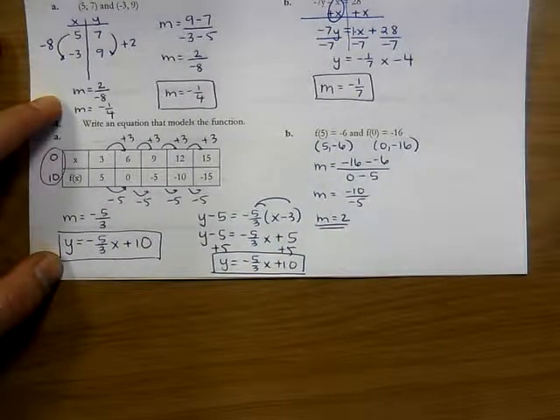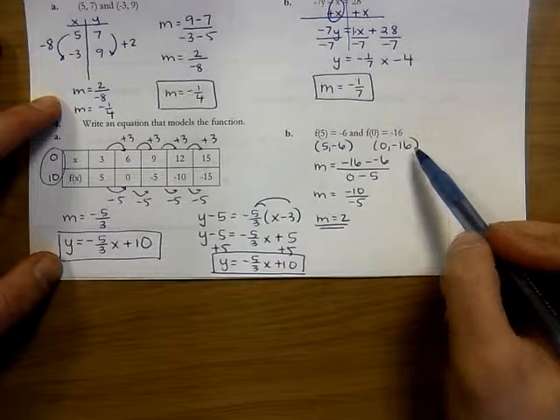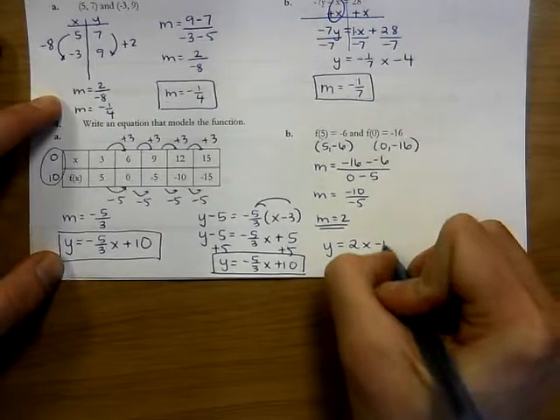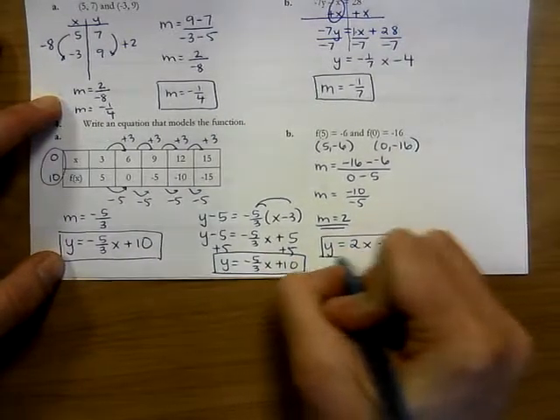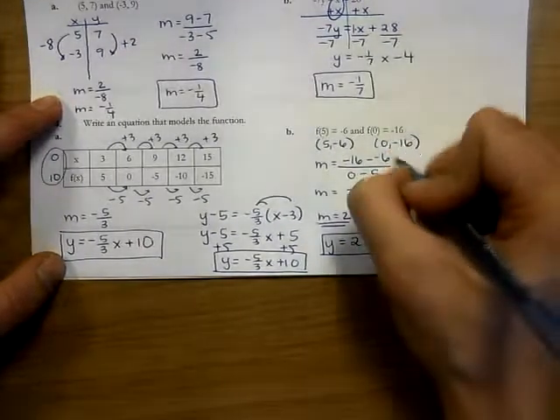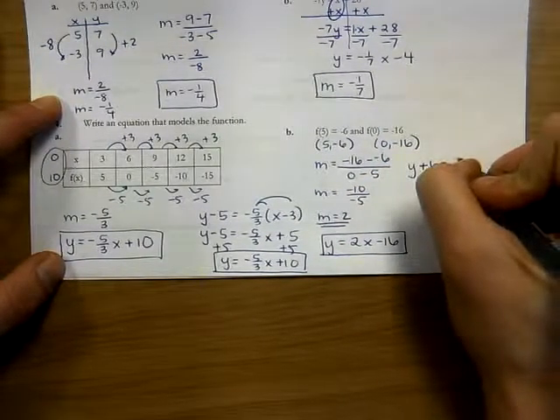If I want the equation in slope-intercept form, I need the slope and the y-intercept, and what I see is that I'm actually already given the y-intercept, so I could just go right to y equals 2x minus 16. I could also use point-slope form in either one of these points, so let's use this other point, for example. Y minus y1 equals my slope times x minus x1.